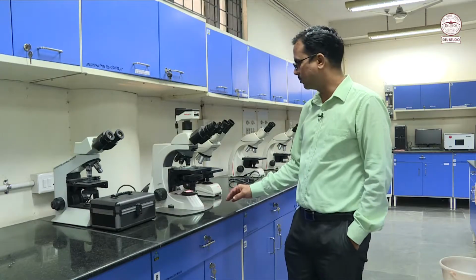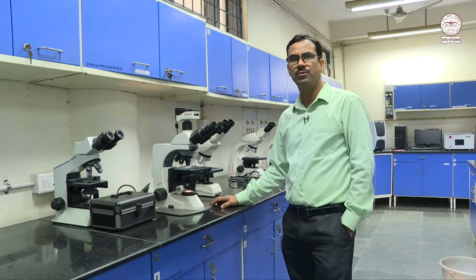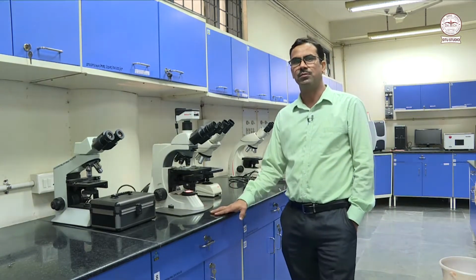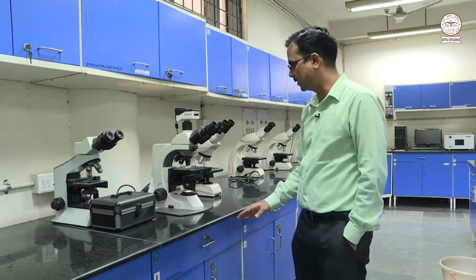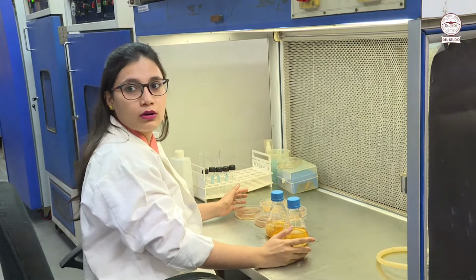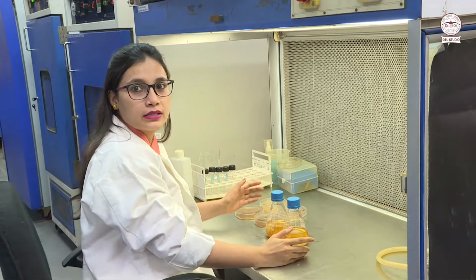The Environmental Microbiology and Bioremediation Lab houses some of the very sophisticated instruments to give the best exposure to the students about the instrumentation involved in the field. This is laminar air flow, which is used for isolation of microorganisms from different environmental matrices like soil and water.